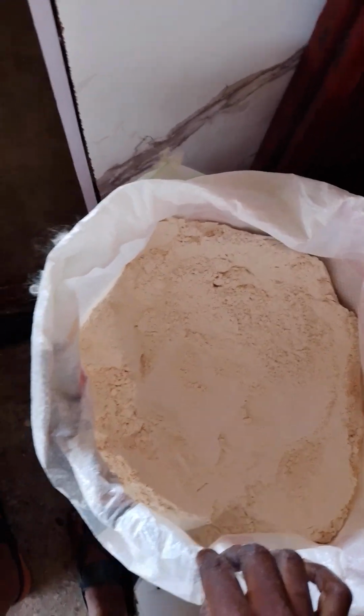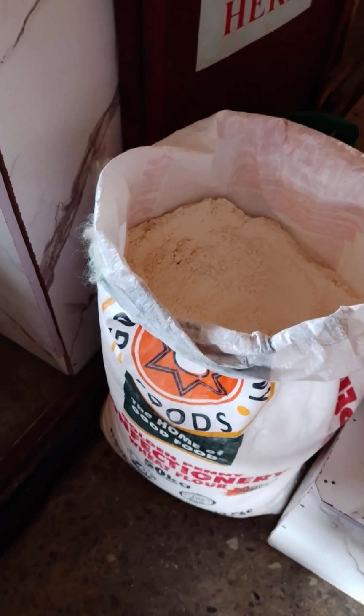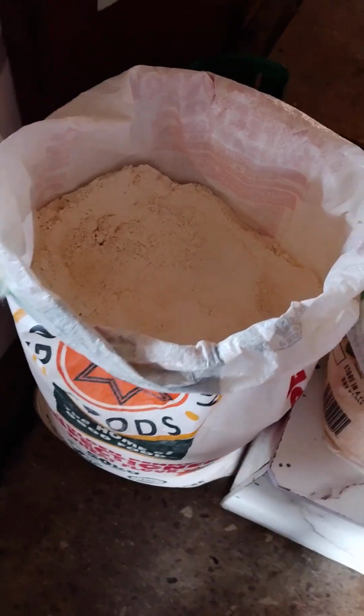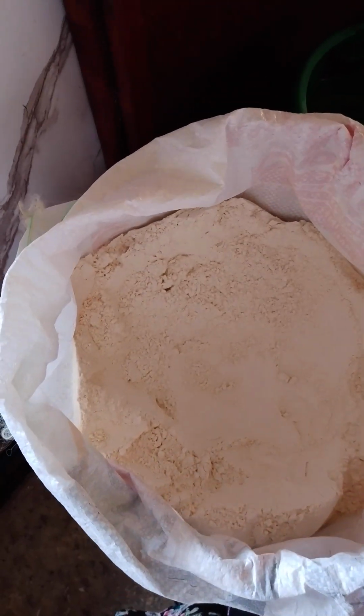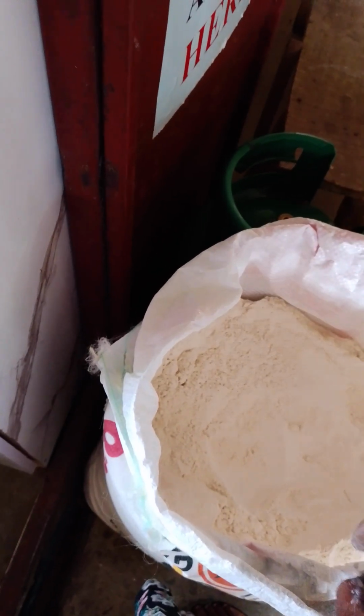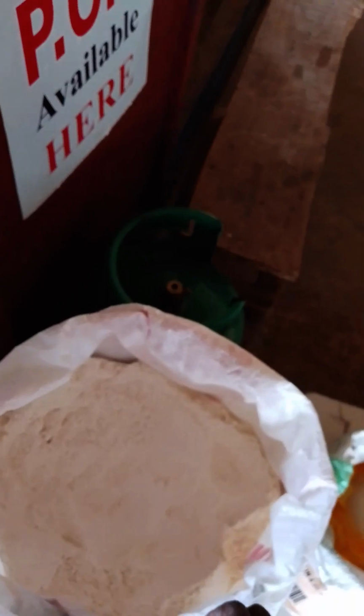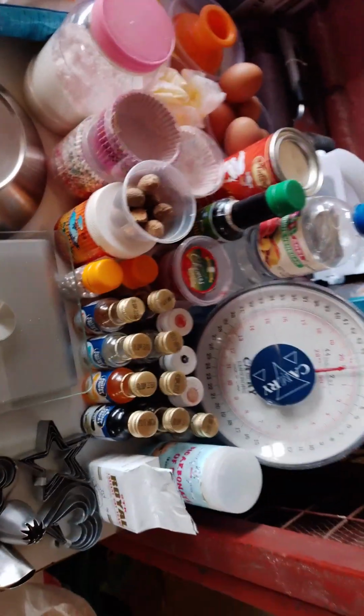And here you have Golden Penny flour. You have the gas cylinder there. Here are some of the baking items.